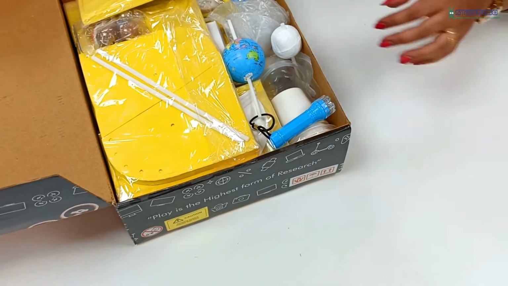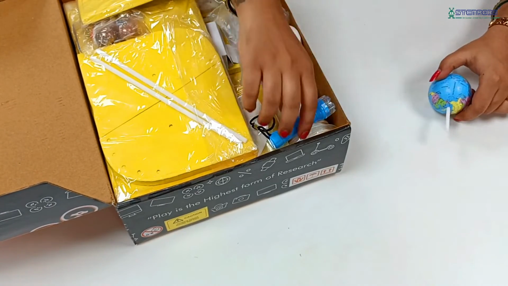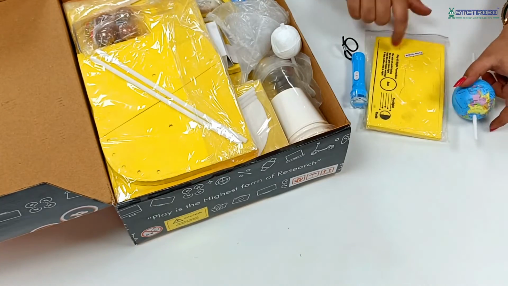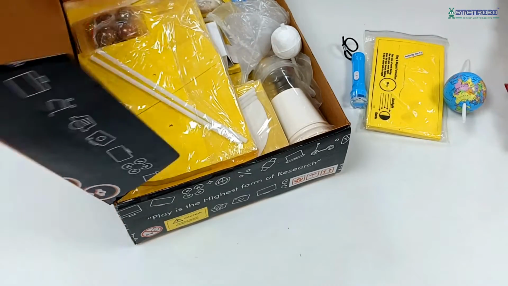Hello everyone. So in this session we are going to learn about how day and night form. For that we will be requiring this Tinkerbox kit, and let's find out what we have in this kit. So we will require a globe, a torch, and these sun and light platforms.